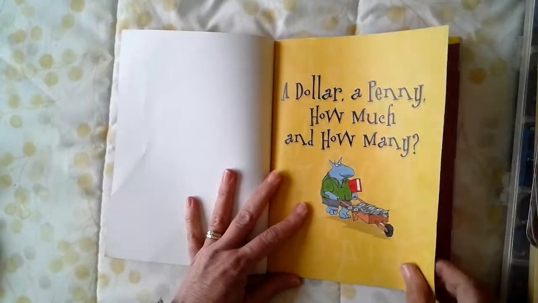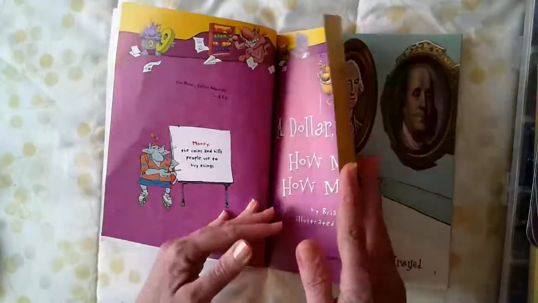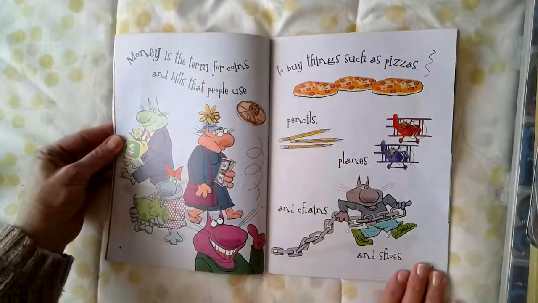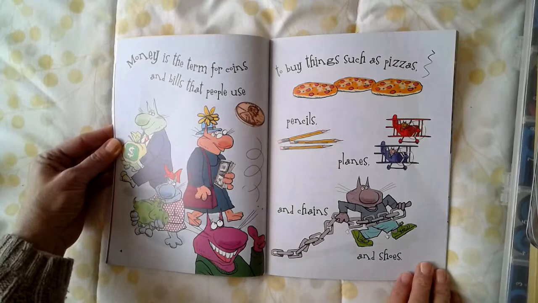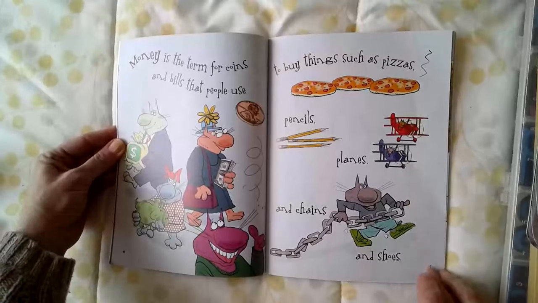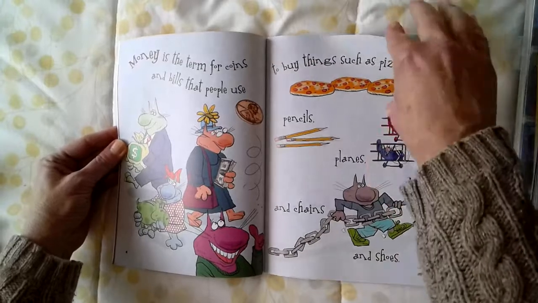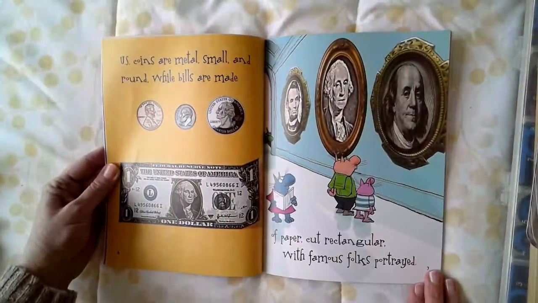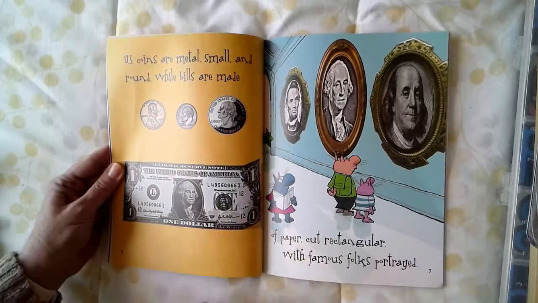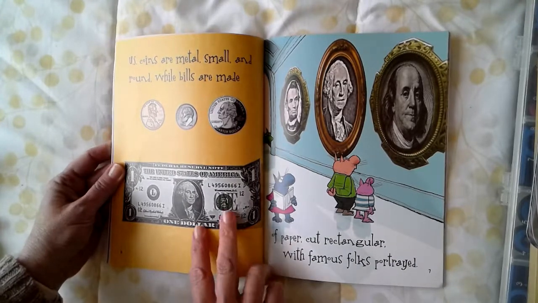A dollar, a penny, how much and how many? Money is the term for coins and bills that people use to buy things such as pizzas, pencils, planes, and chains, and shoes. U.S. coins are metal, small and round, while bills are made from paper, cut rectangular, with famous folks portrayed.